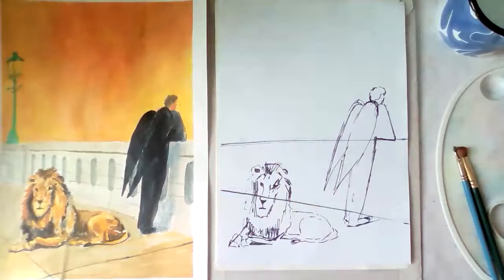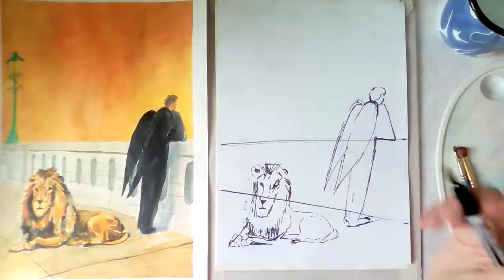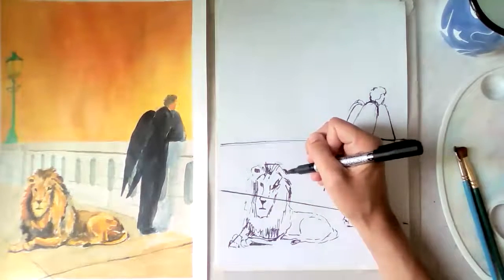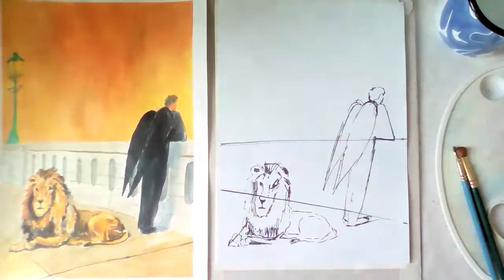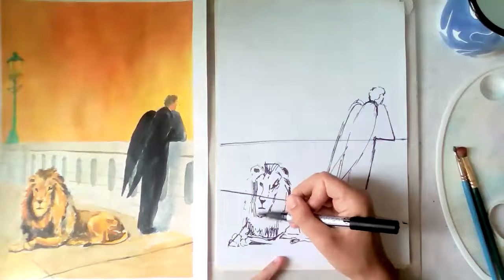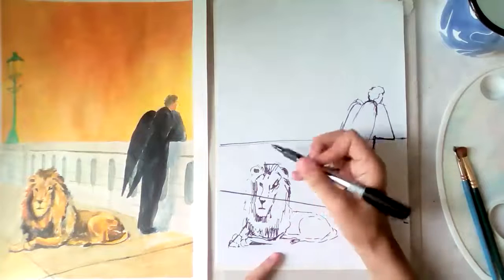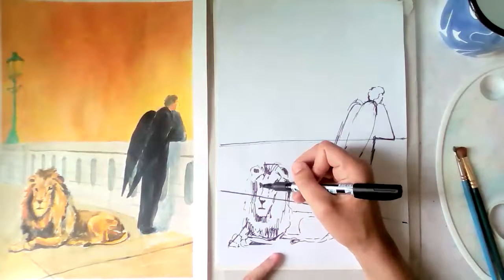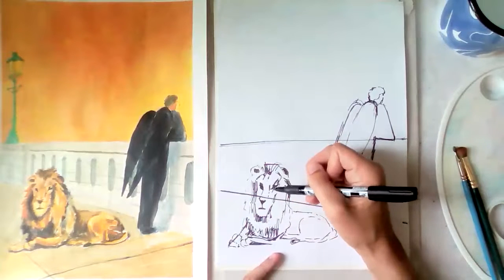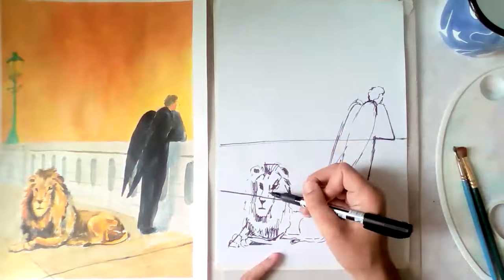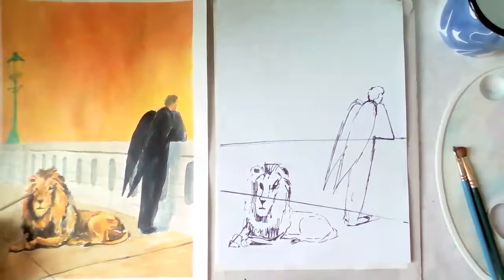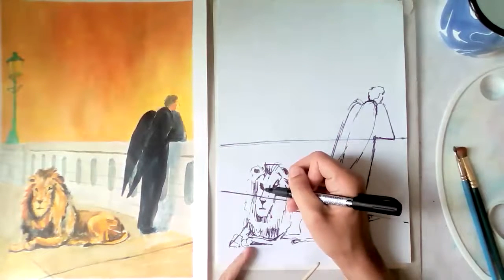Here with the lion, maybe not so much, because it's still going to look like a lion, and it doesn't have to be that particular one. So over here now I see, okay, maybe my eyes are a bit too high. I'll put them maybe a bit lower. I can check how much I have from the eyes till the nose, till the mouth.